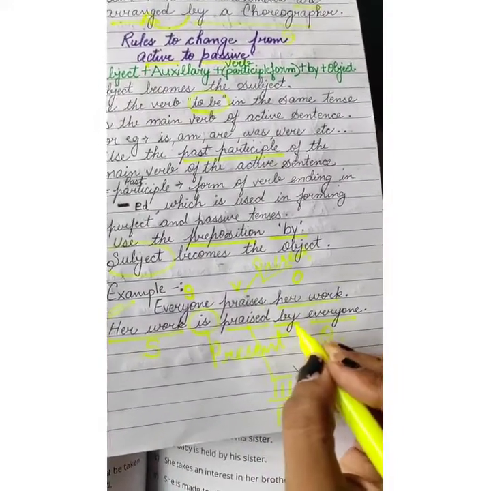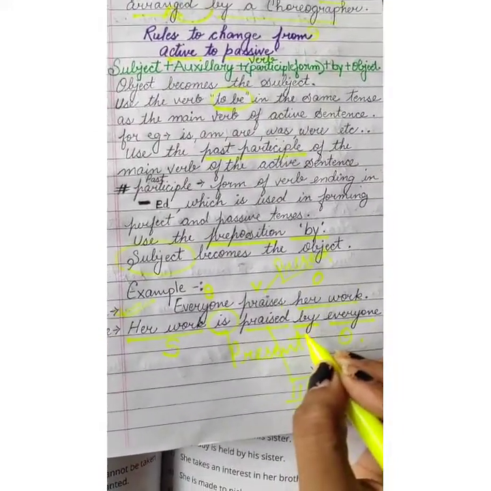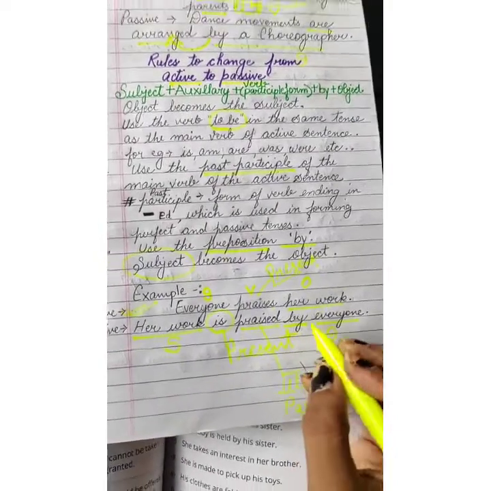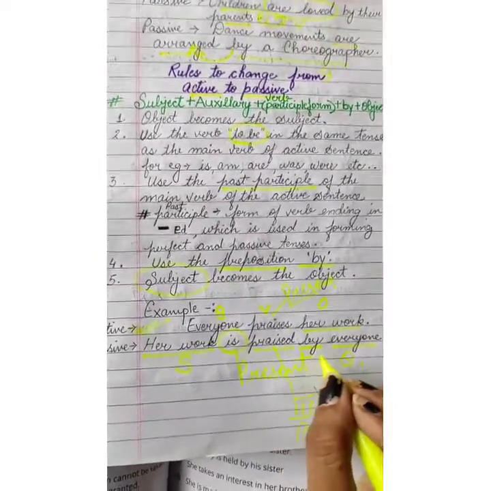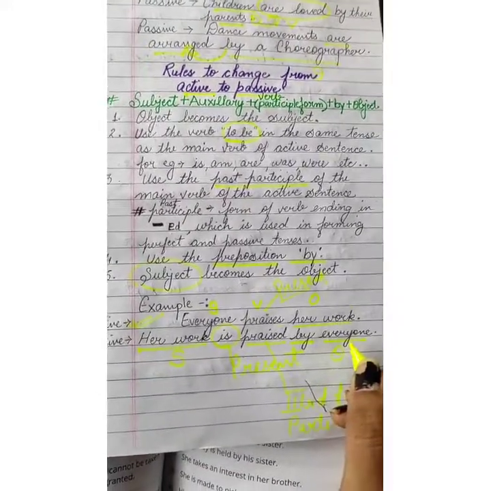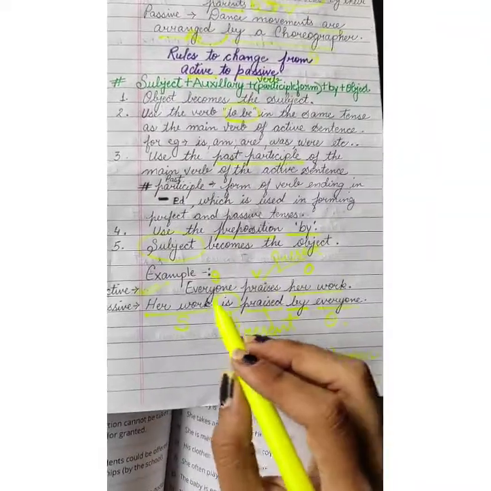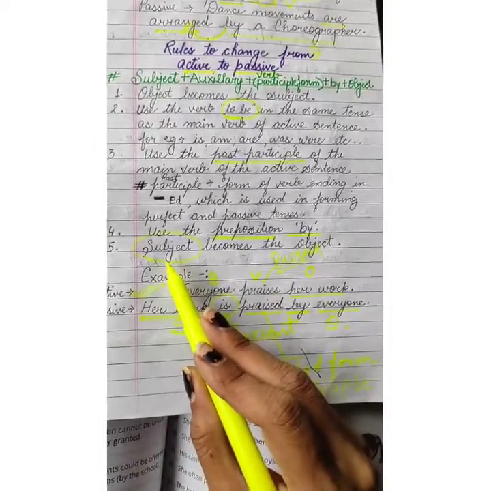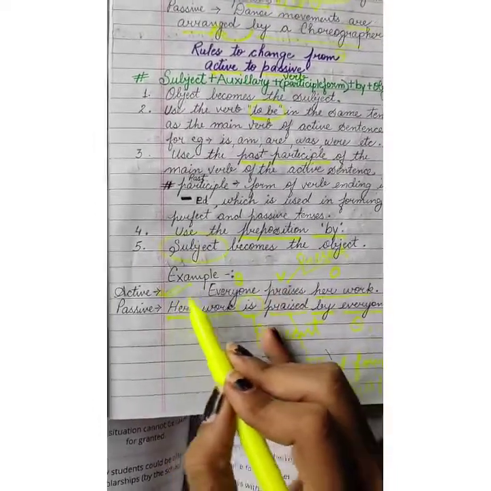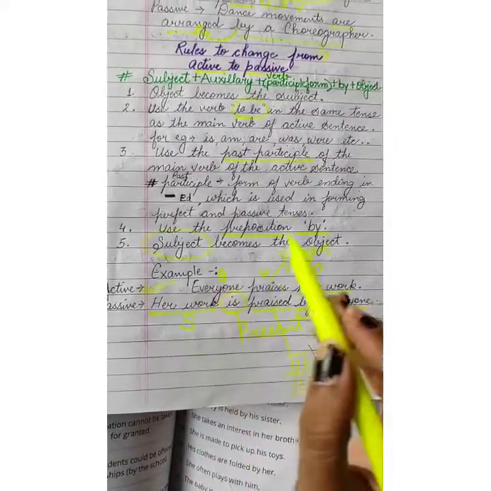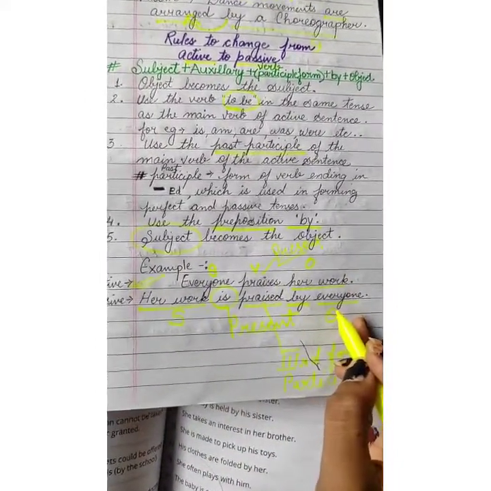And then we use the preposition by. Why are we using the preposition by? To denote the agent of the action, to denote who is doing the action. Then the last rule is that the subject becomes the object. Which subject? The subject of the active voice becomes the object of the passive voice.